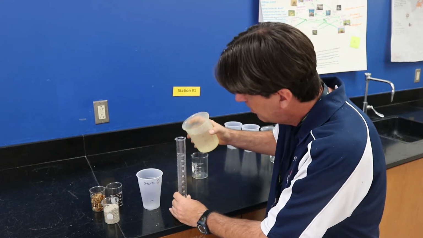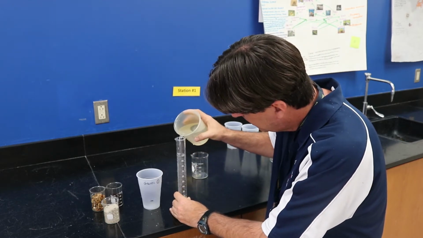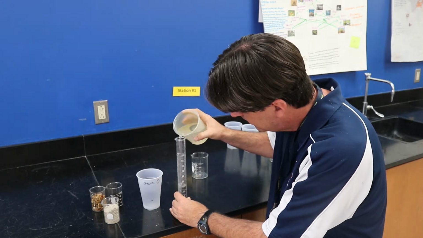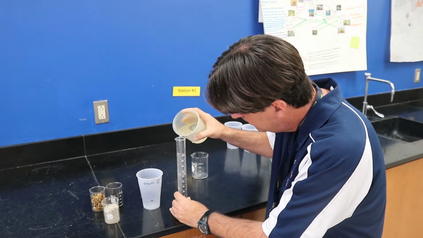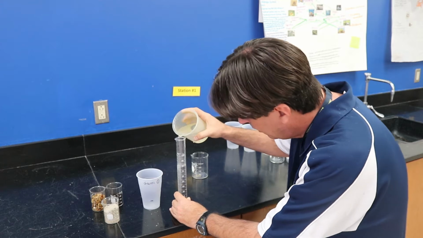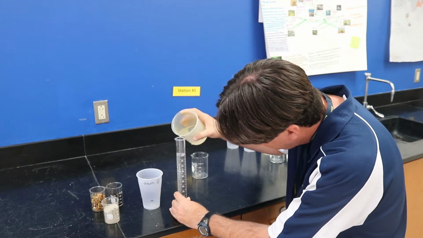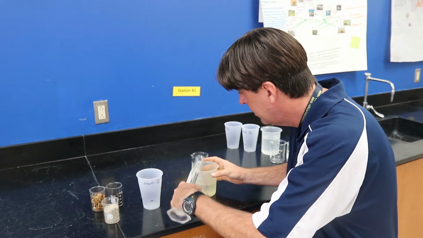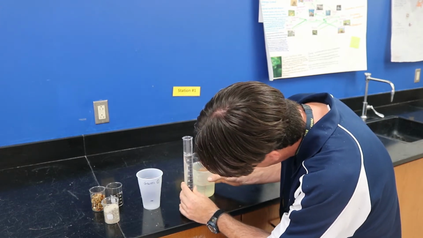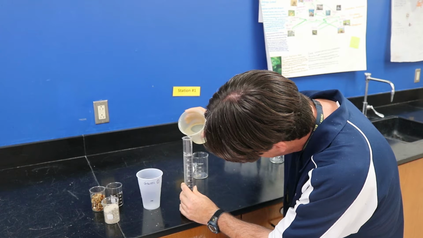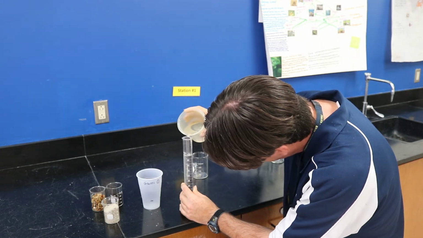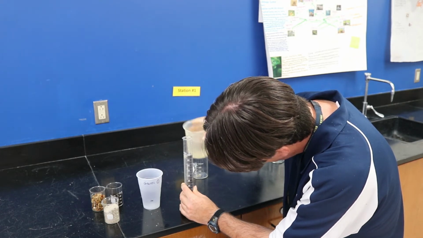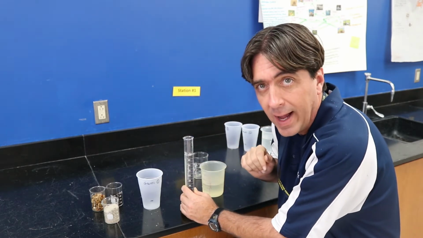And we're going to pour in 100 milliliters of water. When you're doing that, you're also watching for that meniscus, right? I was a little over there, a little under. So there's a little bit of back and forth until I get that meniscus right on the bottom line there. All right, I got it.